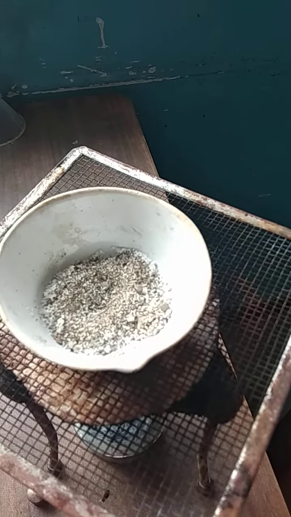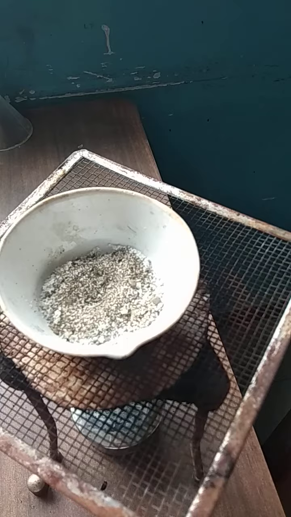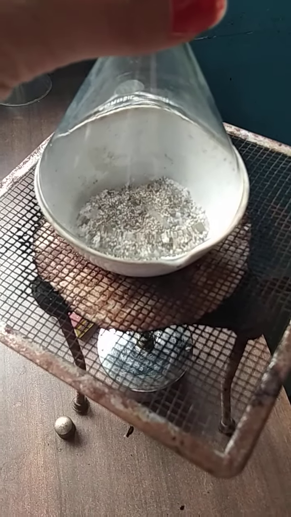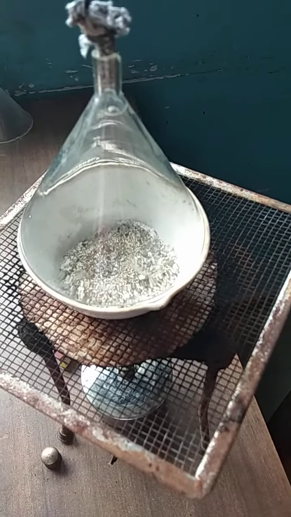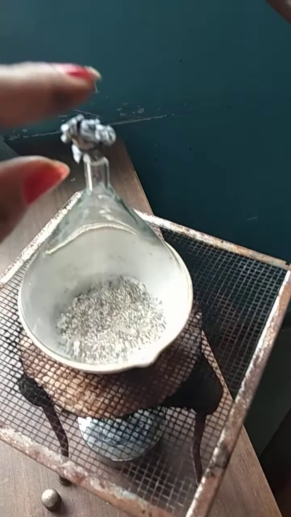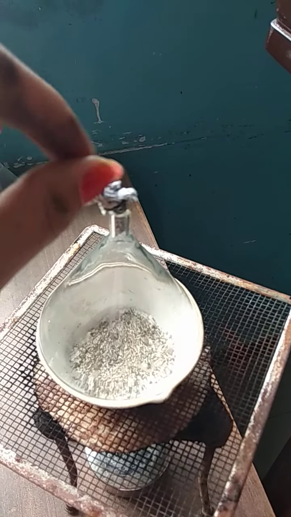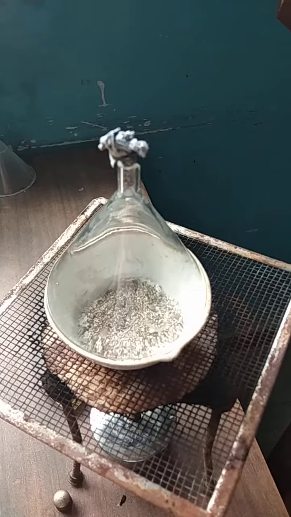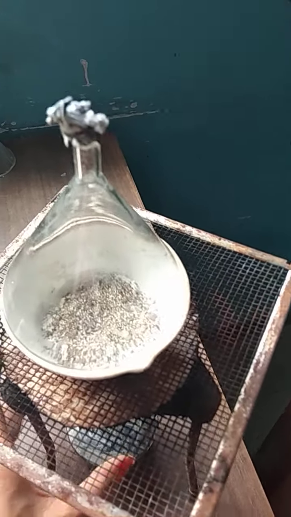To find this out, we take a funnel, which we put inverted. Above that, instead of a cotton ball, I've just taken a paper. I've closed the knob of this. Now we will heat it up.